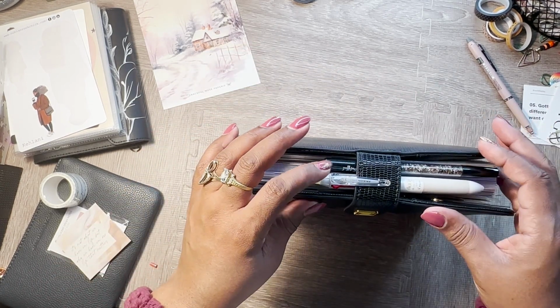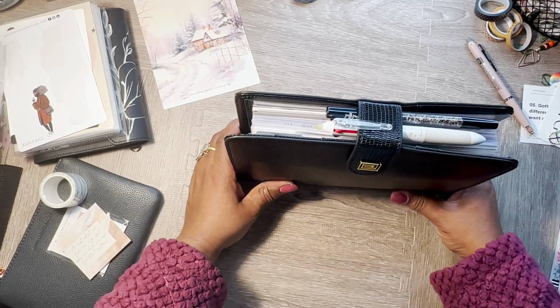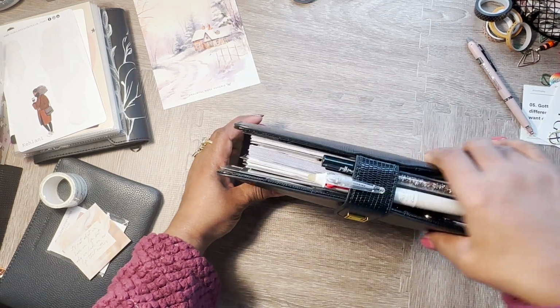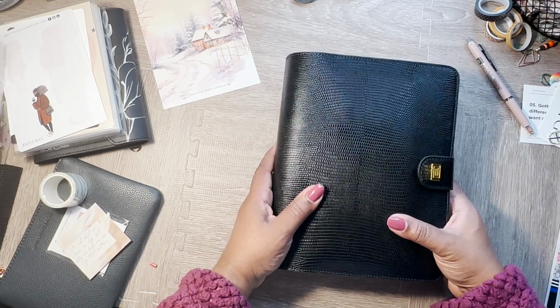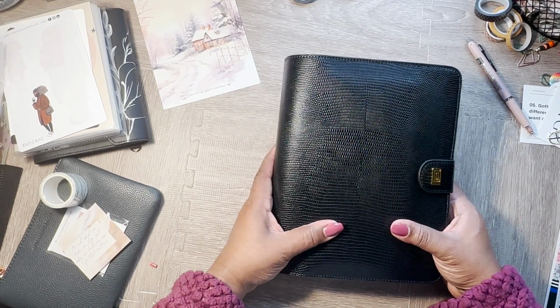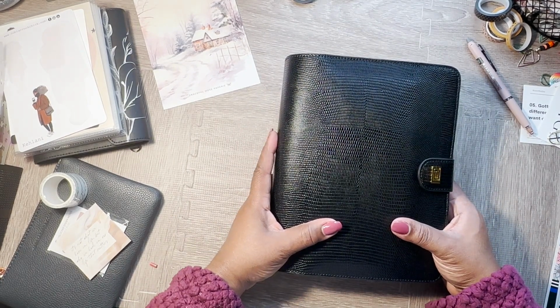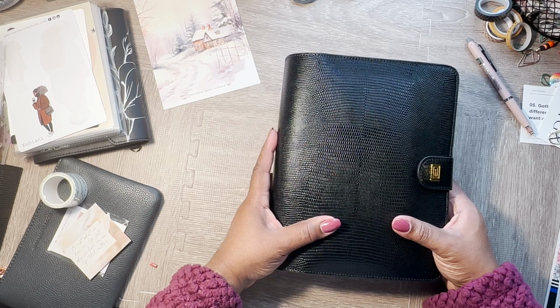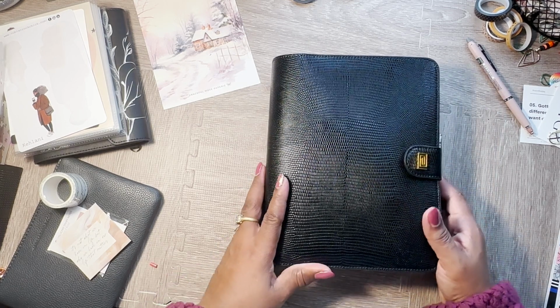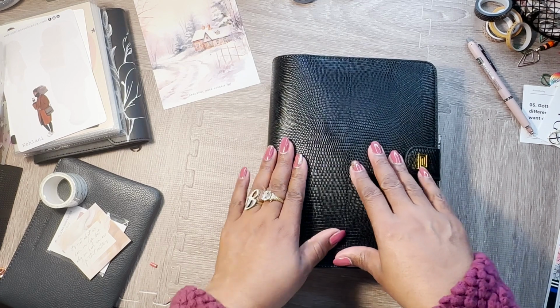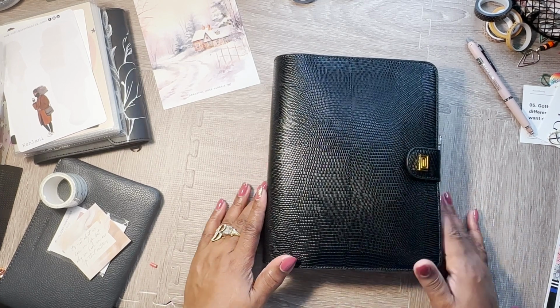Not that it matters. It's only for looks, but with this beautiful no-tea cover, you just can't go wrong anyway, right? So anyhow, that's what I have for my updated half letter.